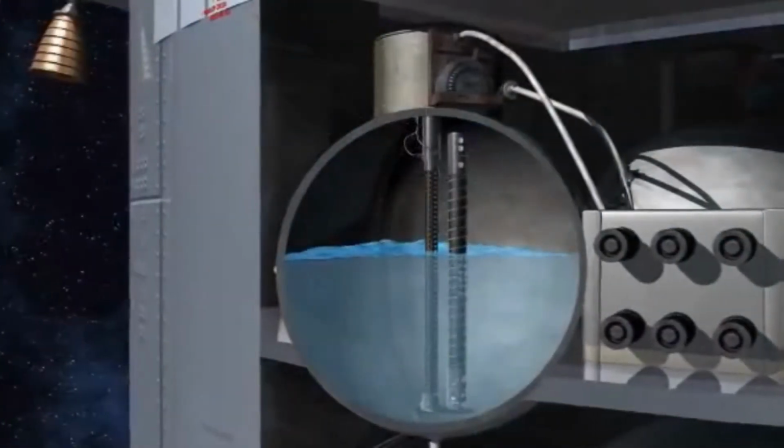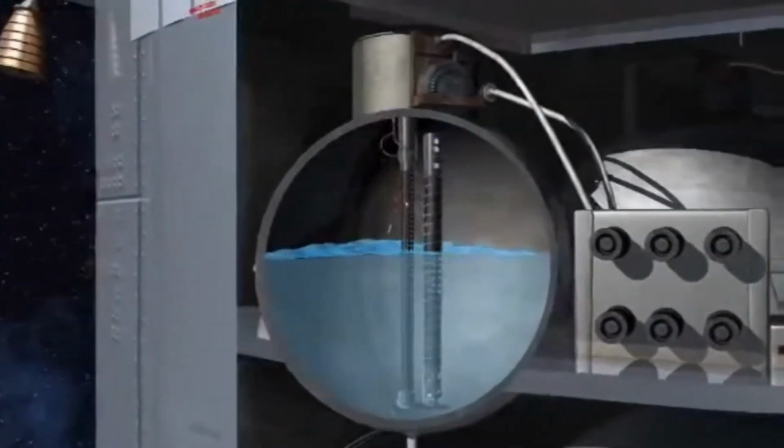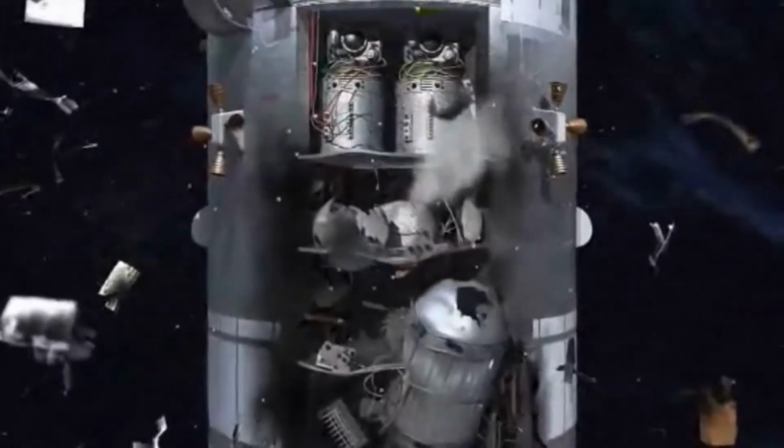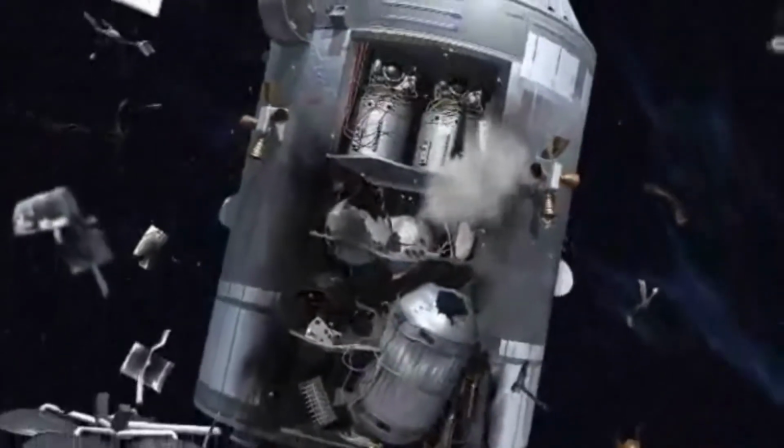These simulators and their associated computer systems were crucial to the success of the program. The Apollo 13 emergency in April 1970, when there was an explosion in the service module on the way to the moon, demonstrated the high fidelity and flexibility of the simulators.